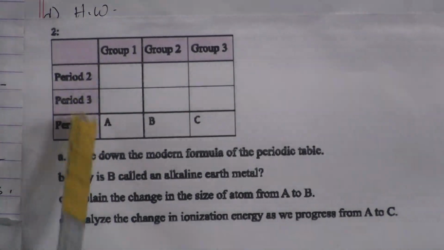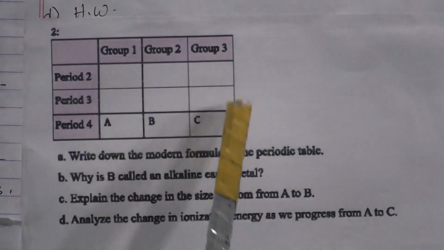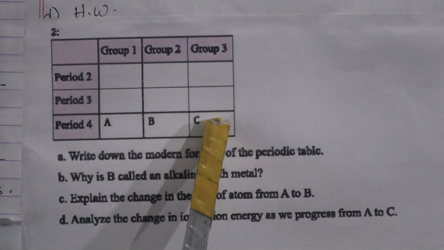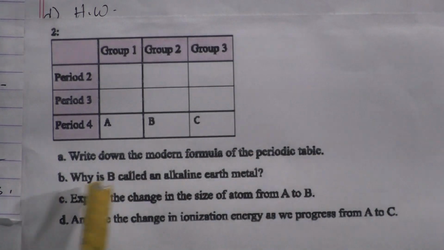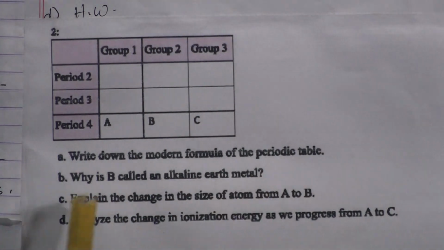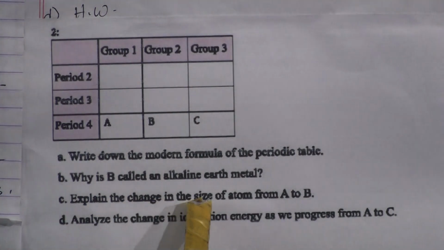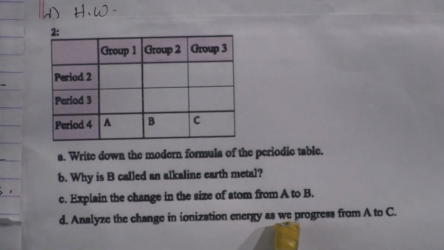Here are period 1, period 2, period 4, group 1, group 2, group 3. The elements are named A, B, C: A belongs to period 4 and group 1, B is group 2, and C is in group 3. Now the first question is write down the modern law of the periodic table, and B is why is B called an alkaline earth metal. Then C is explain the change in the size of the atom from A to B, and analyze the change in ionization energy as we progress from A to C.